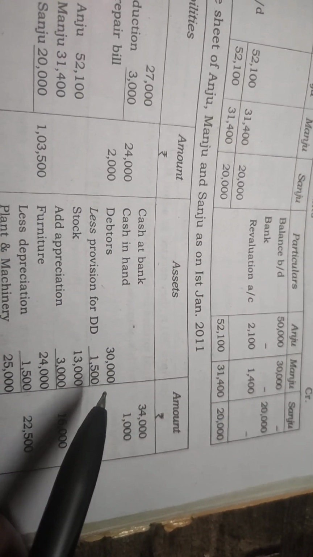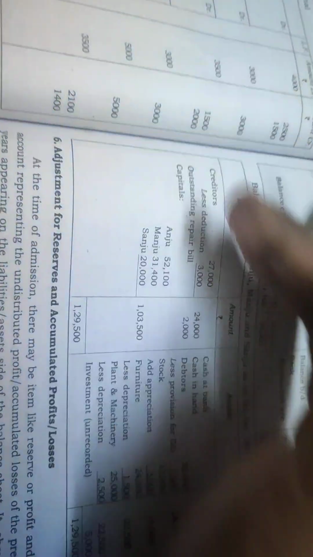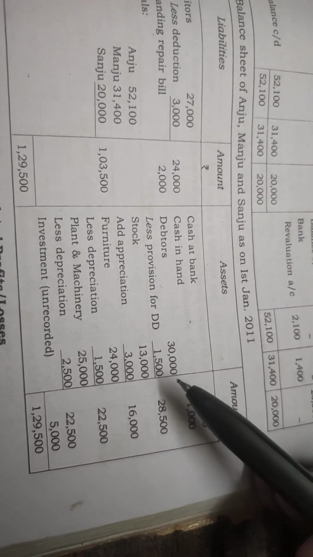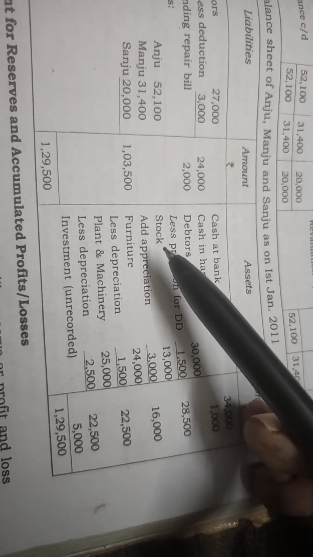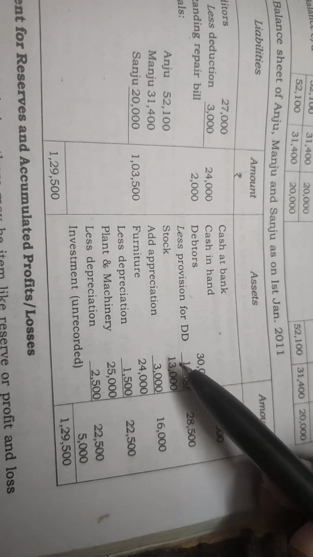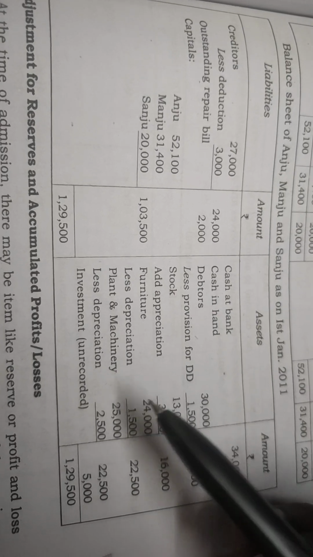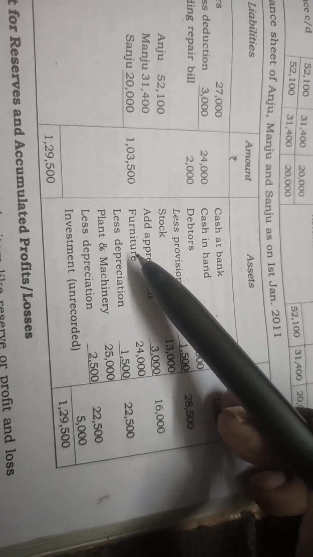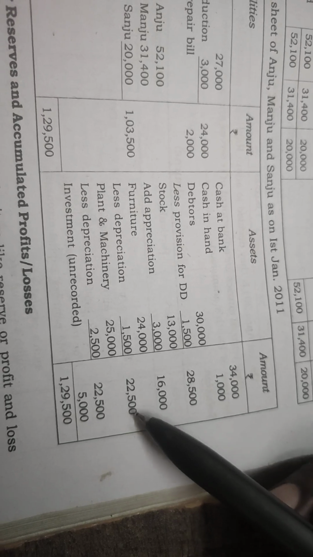Then the debtors amount, the original amount given in the balance sheet, is 30,000. 30,000 minus the provision we have found out, that is 1,500. The lessened amount is shown in the amount column, that is 28,500. Then the stock amount, original value shown in the balance sheet, is 13,000. Then there is an increase in the value of stock, that should be added, that is 3,000. Amount is 16,000. Then furniture, depreciation amount deducted, will be 22,500.